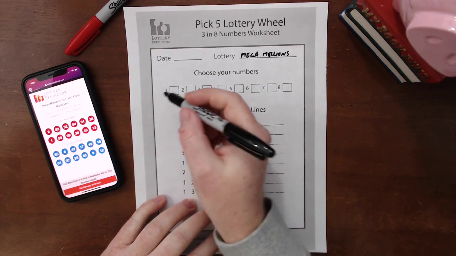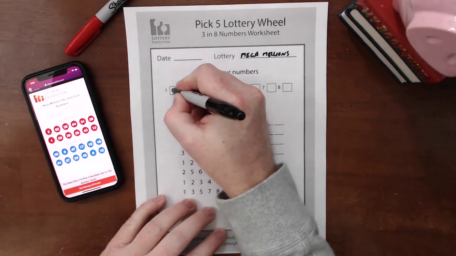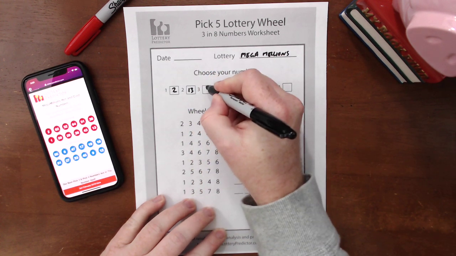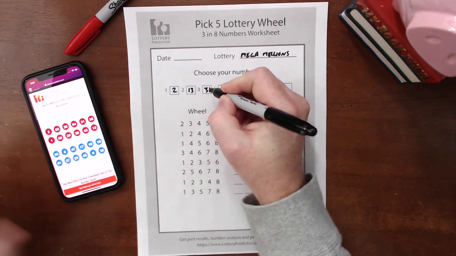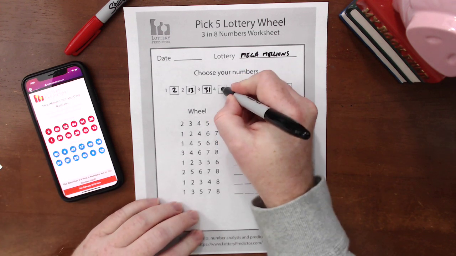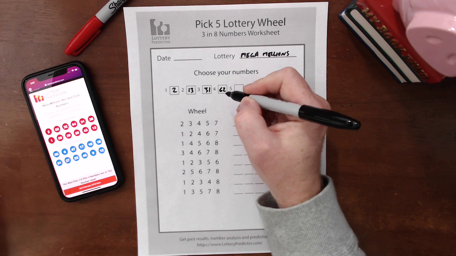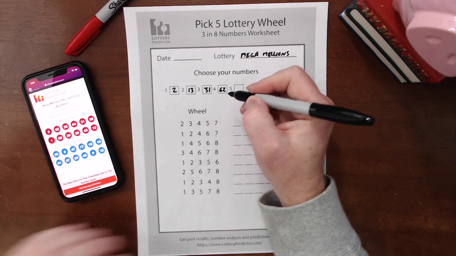I'm going to take 4 numbers from the hot numbers, and I'm going to choose 2 and 13 and 31 and 62. And then I'm going to use 4 numbers from my cold numbers as well.